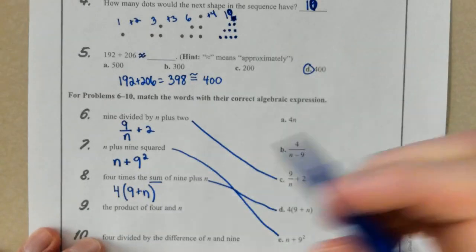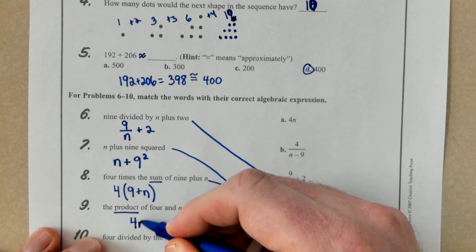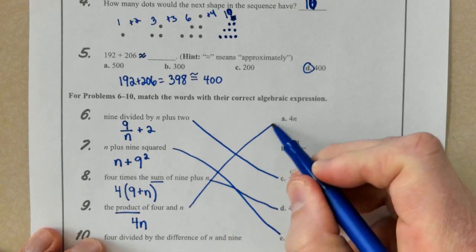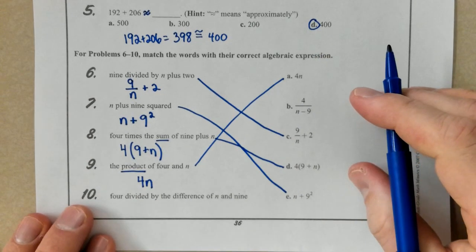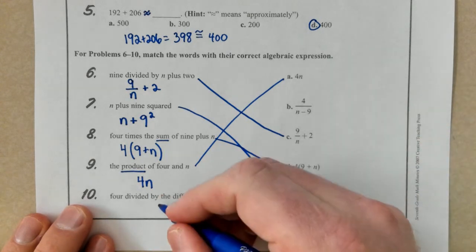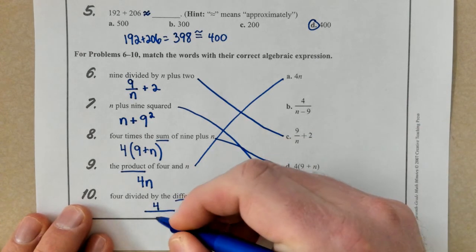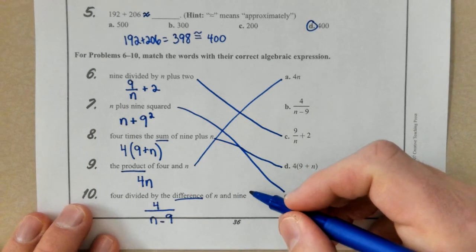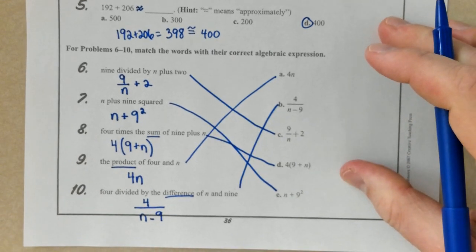The product of 4 and n, remember product means to multiply, so I can just write 4 and then an n next to it. Well, that looks a lot like answer A. And then the last one, number 10. 4 divided by the difference of n and 9. So 4 divided by, difference means subtract, so n minus 9. Well, that looks a lot like answer B. And that completes Math Minute 29.